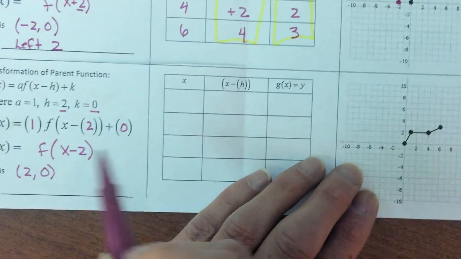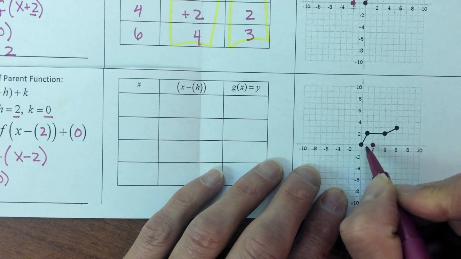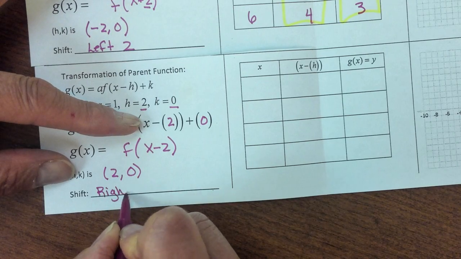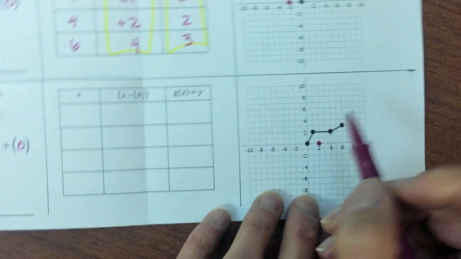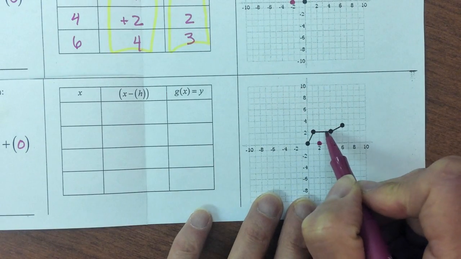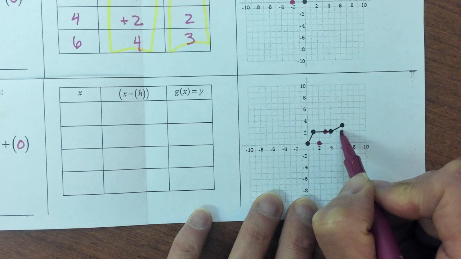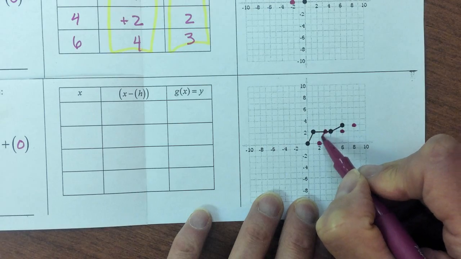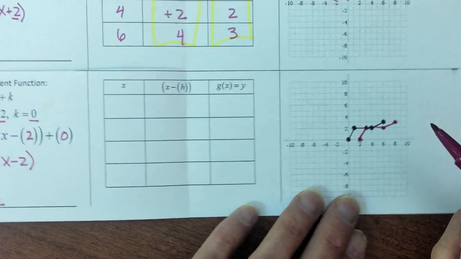Let's do that. I'm going to plot this point. 2, 0 is right here. So that went to the right too. So here I'm going to put right 2, which means now this is going to go to the right too. So that's there. This one will go to the right too. This one will go to the right too. So you can see it shifted to the right.